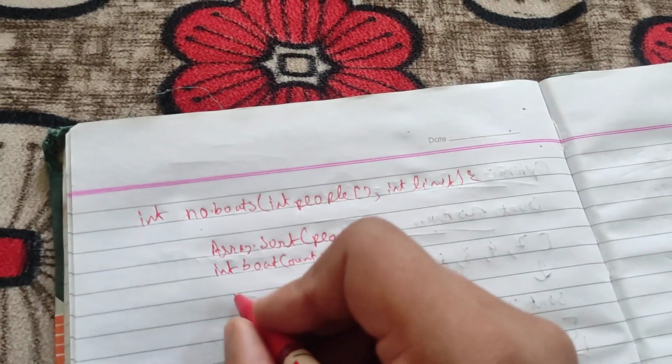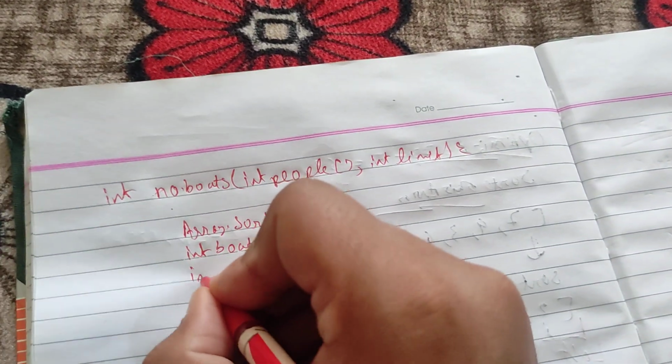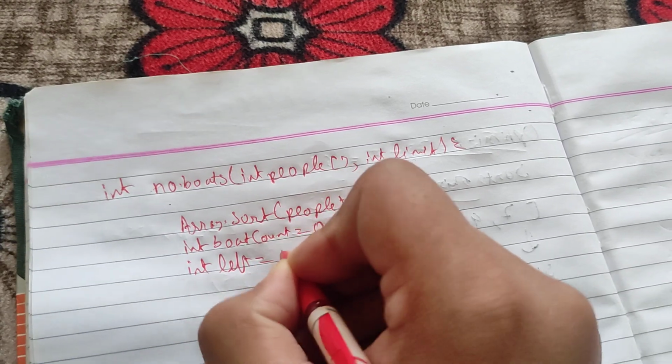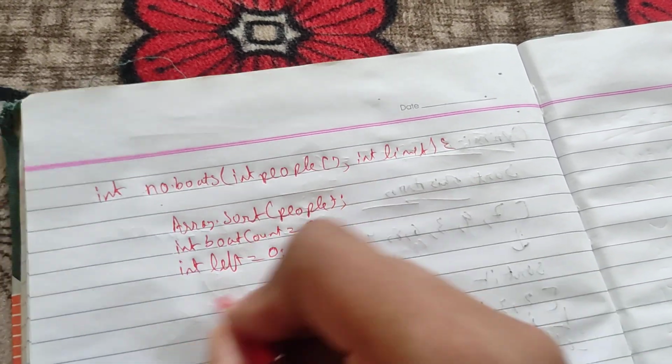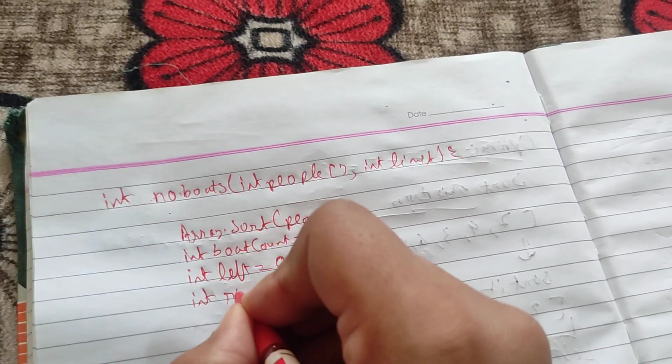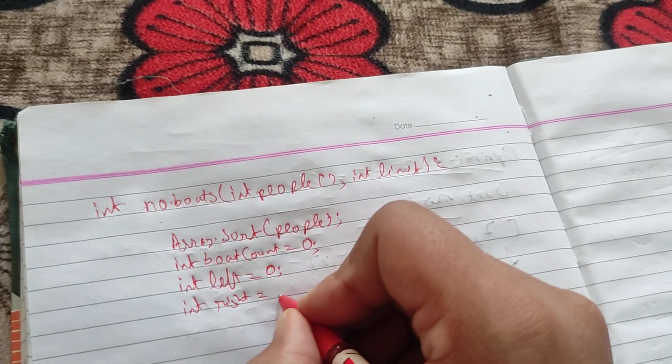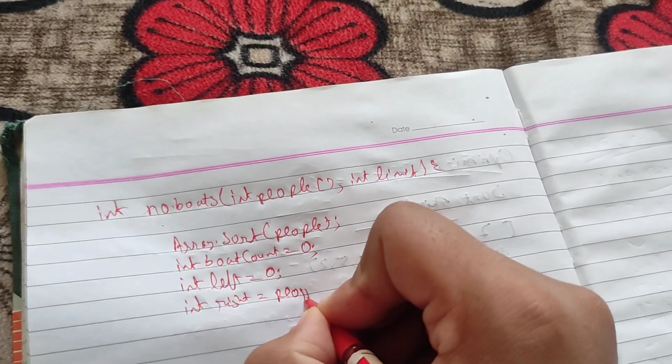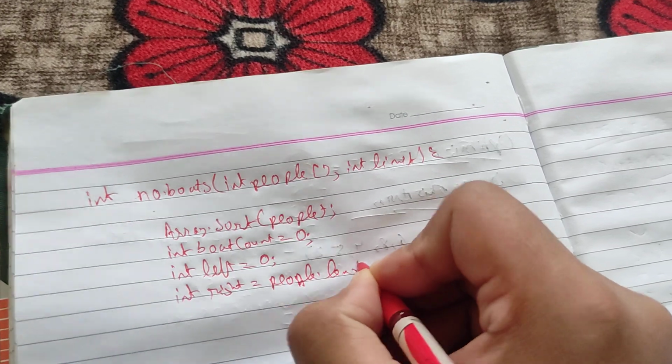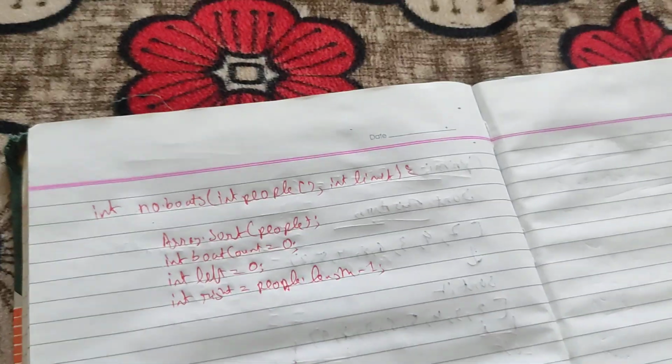I will create my left pointer. My left pointer will be initially at 0, at the very first index, and my right pointer will be at the last value of my array at the end. So it will be people.length - 1. Sorry about my bad handwriting.